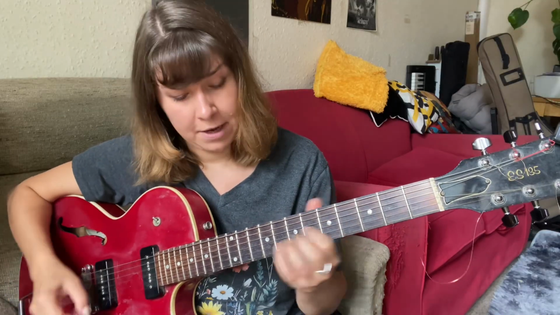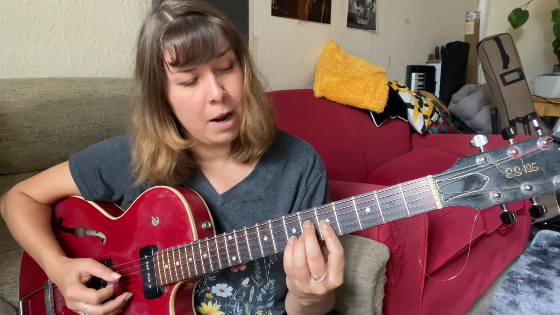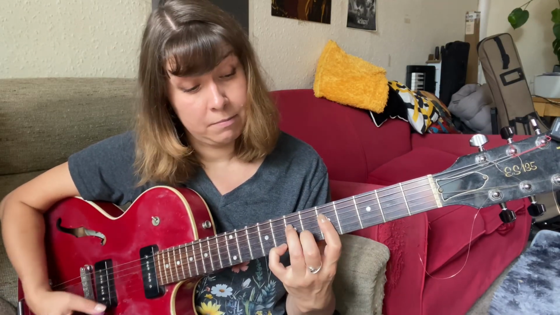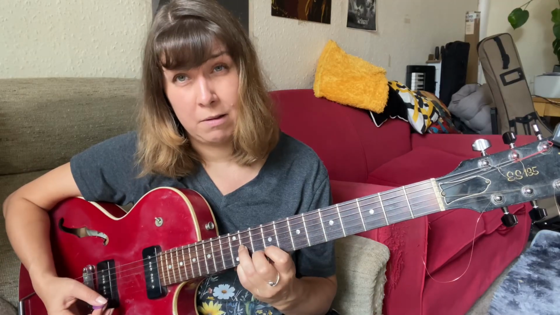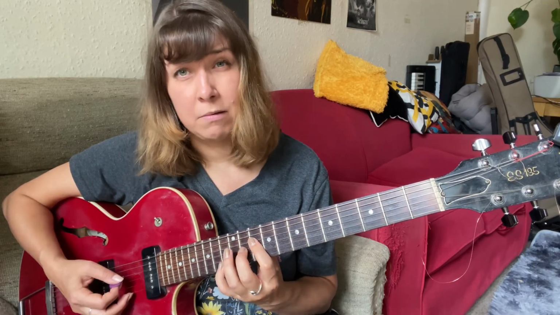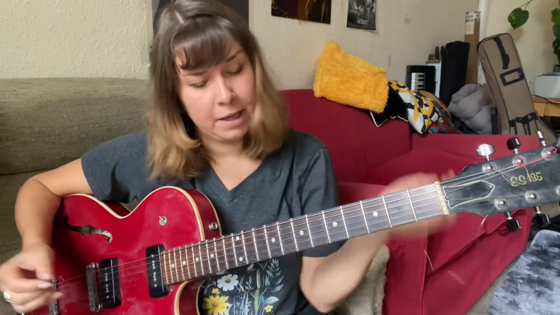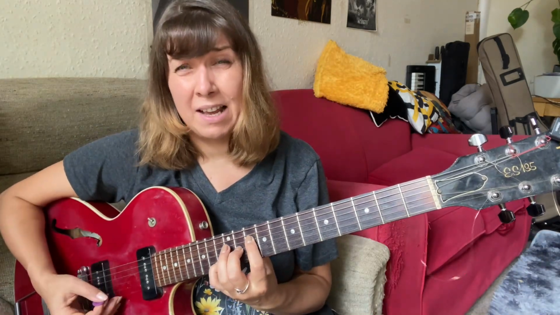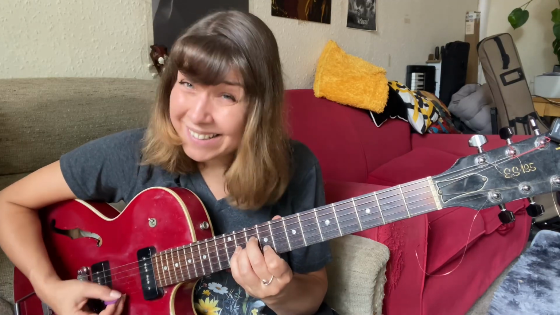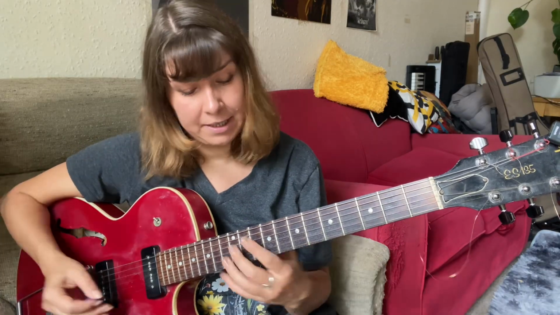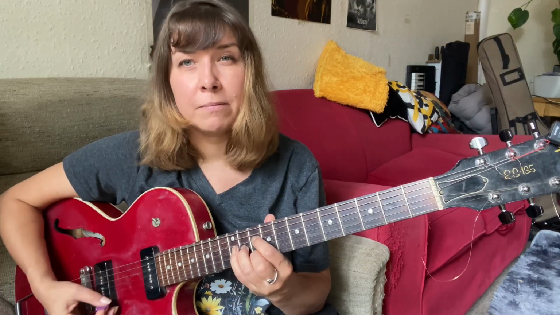So here we have, so let's go back where I was. Right? So that's a little movement here. So I'm going from that A7 chord into that diminished, and then that was the next thing I wanted to do here, F minor triad.